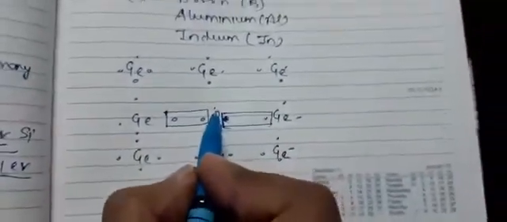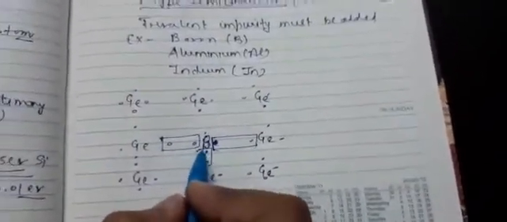Now you can see this electron of boron will form a covalent bond. This electron will also form a covalent bond. This is also forming a covalent bond, but here there is a vacancy. There is no electron available for conduction. So 3 electrons of this boron or aluminium, whatever dopant I am using, are shared with the germanium atoms, but 1 electron is missing. So to form this covalent bond, a neighboring germanium bond may break.